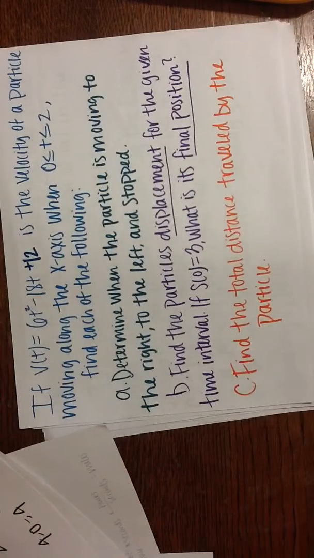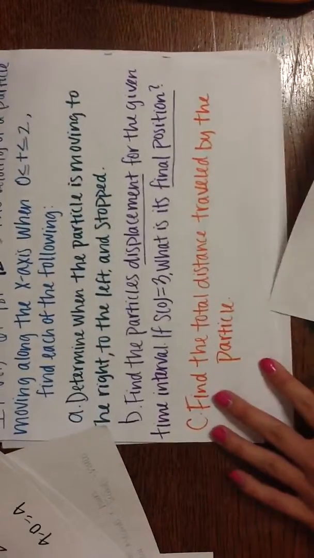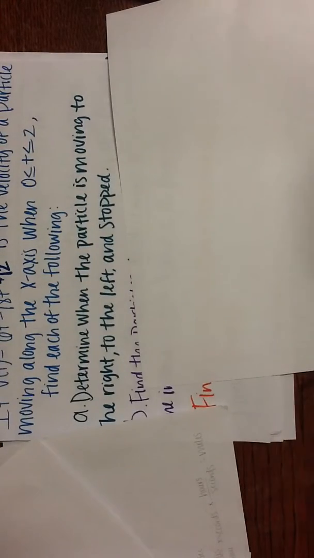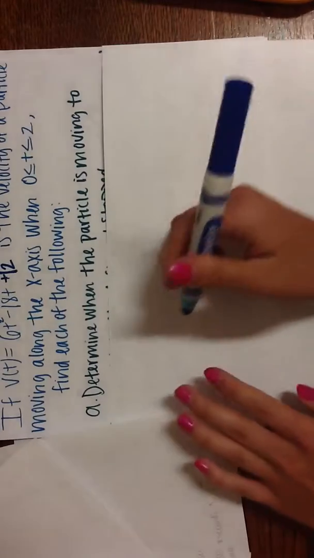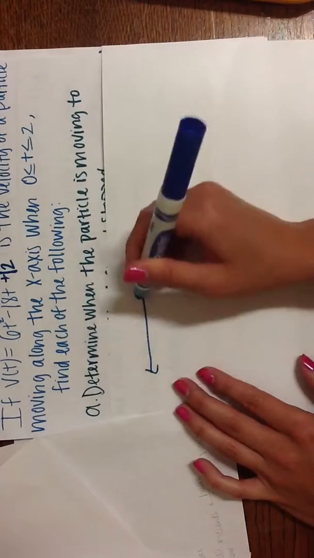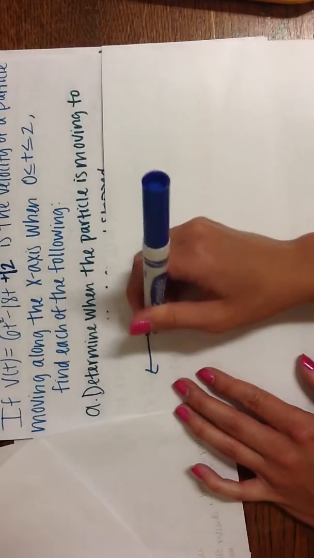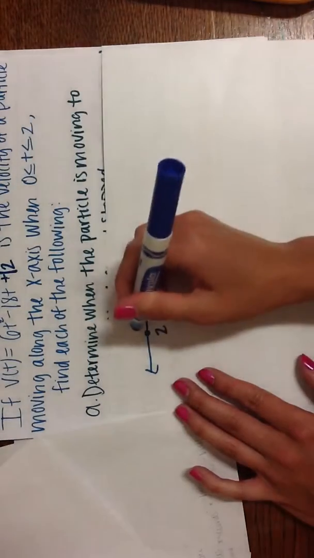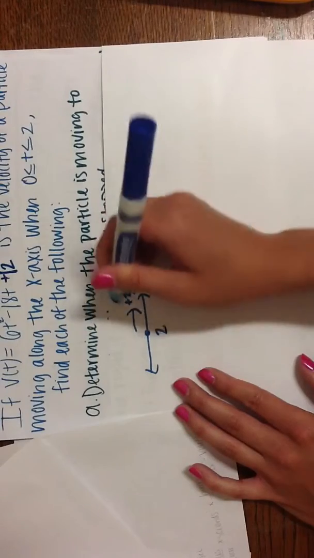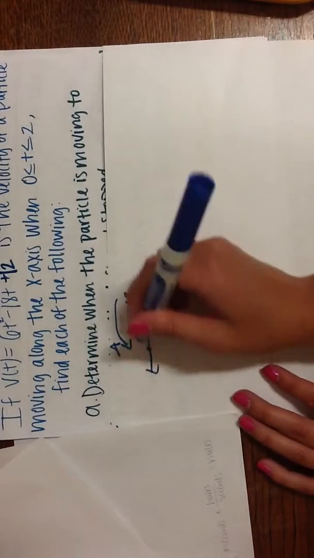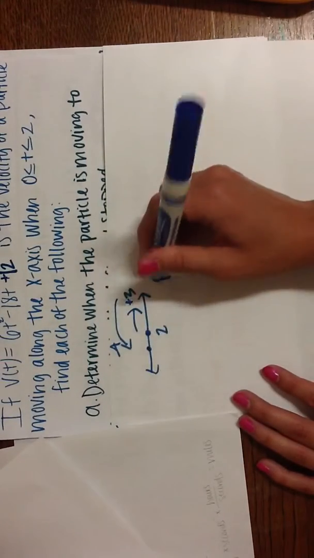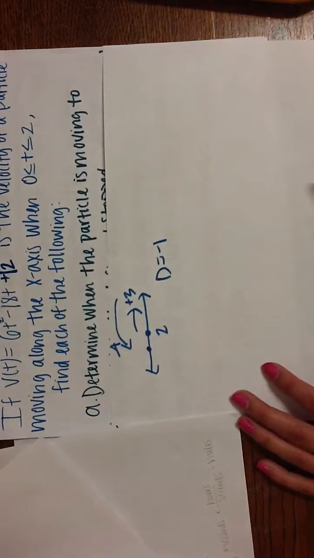Last, we'll tackle part C. Find the total distance traveled by the particle. This is a fairly simple problem. It's a very similar concept to displacement, except we're doing total distance, not just the net change. So for instance, if we had a number line, and say our initial position was at 2, and the particle moves 3 to the right and 4 to the left, we would know the displacement would be -1 because the particle would now be here. So d would equal -1, but now we want to find the total distance.